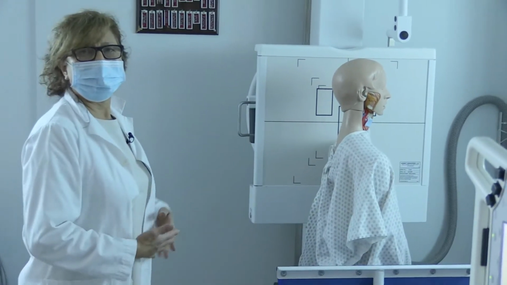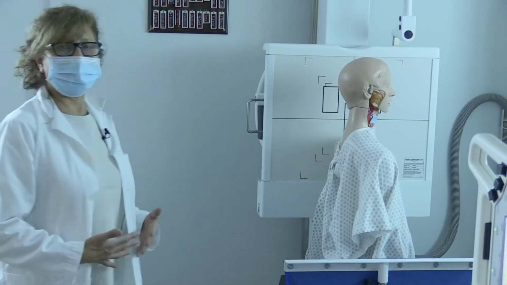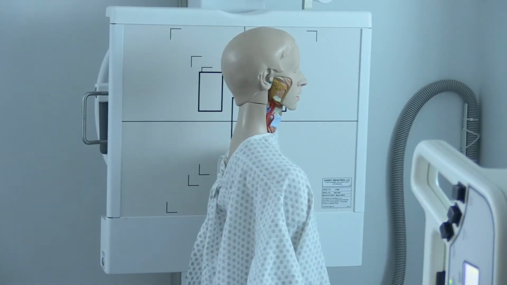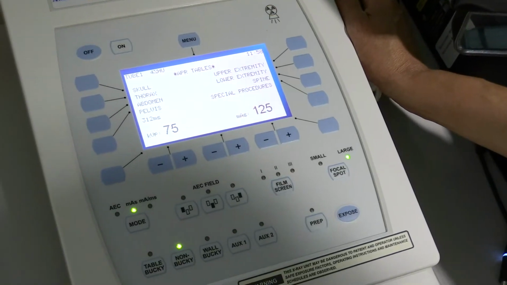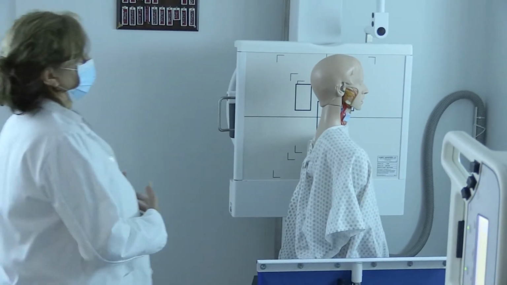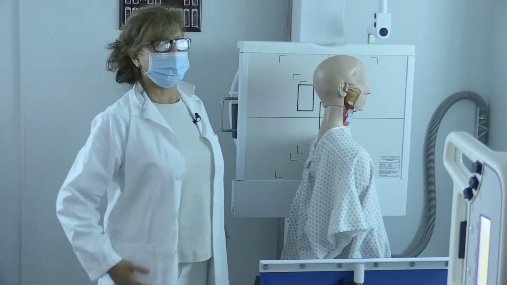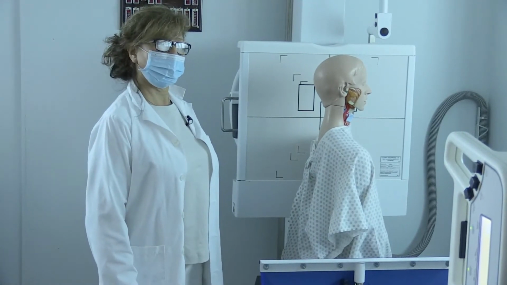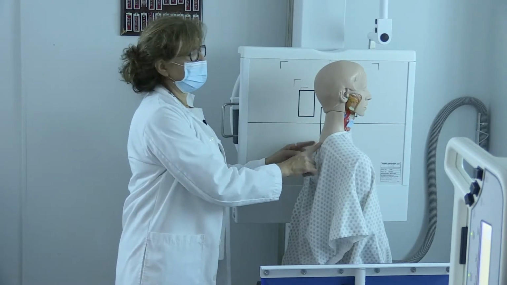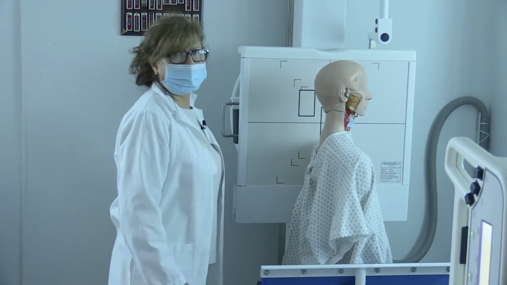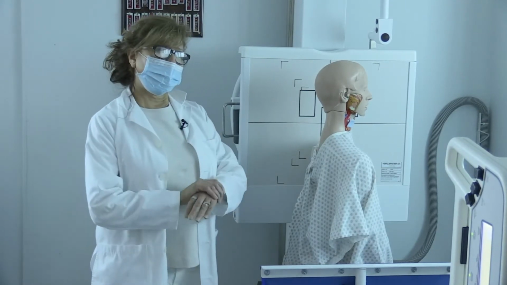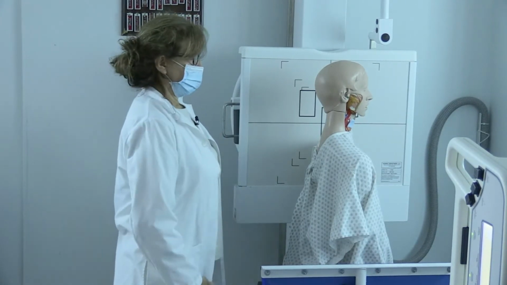And then I'm going to ask the patient to take a deep breath in, blow it all the way out, and hold their breath. And they can breathe. Asking them to hold the breath on expiration further lowers the shoulders down so that we can see the lower cervical spine. If a patient's unable to depress their shoulders enough, you can also put weights around their wrists.